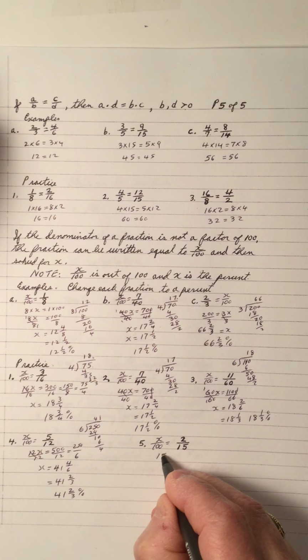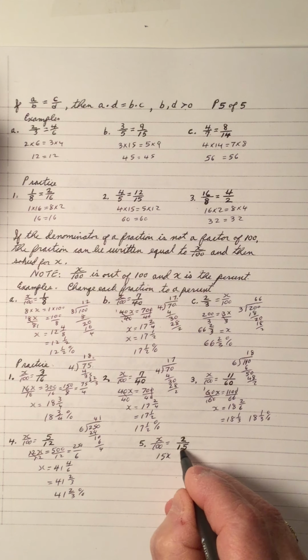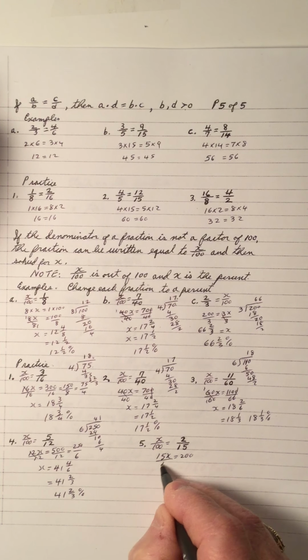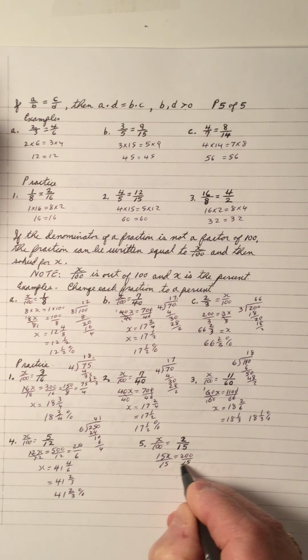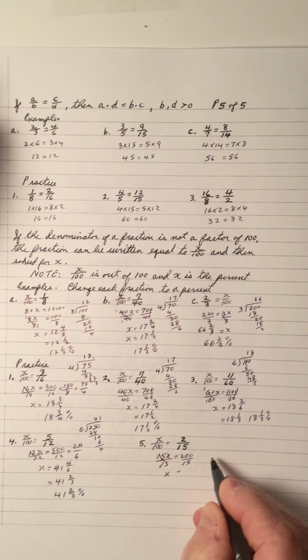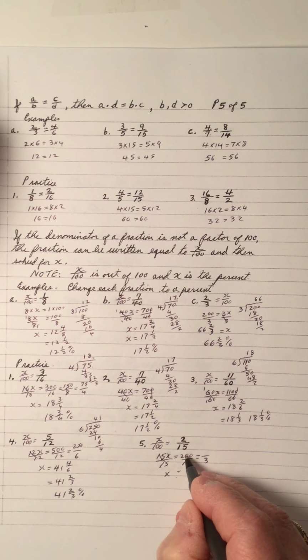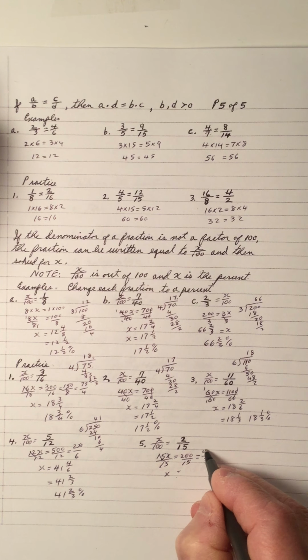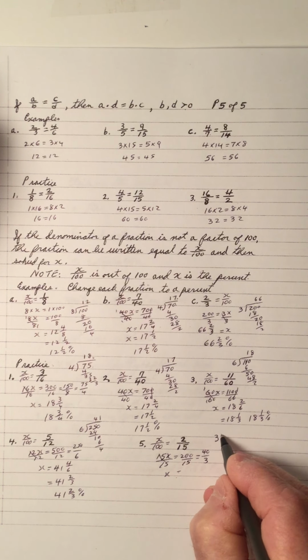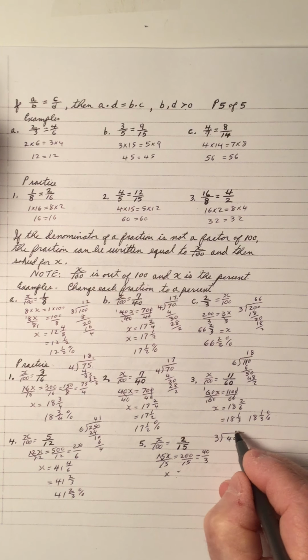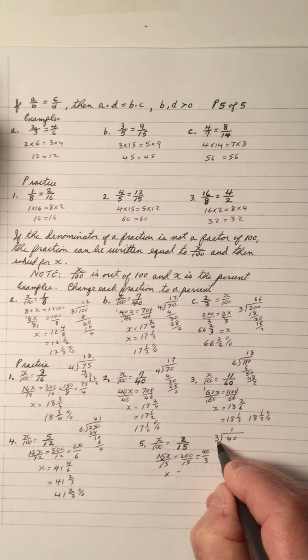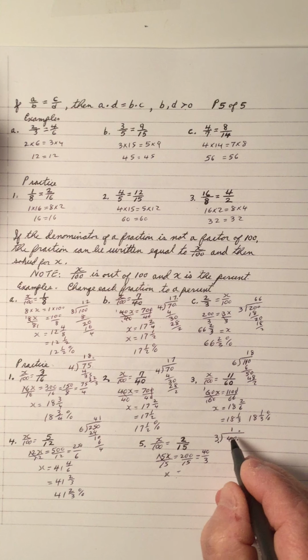Cross multiply, 15x, x times 15, 15x, 2 times 100 is 200. Divide by 15, cancels out, x equals 5 goes into 15 3 times, 5 goes into 200 40 times. So I'm dividing 3 into 40 once. Remember the decimal's on the right, so I just move it up.